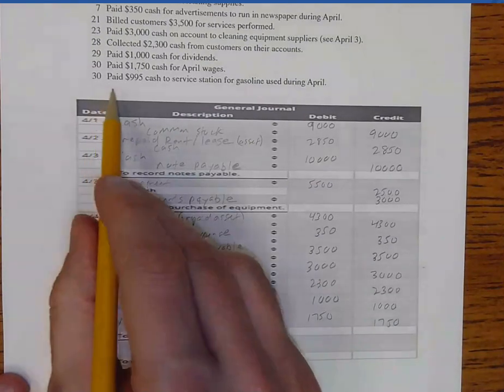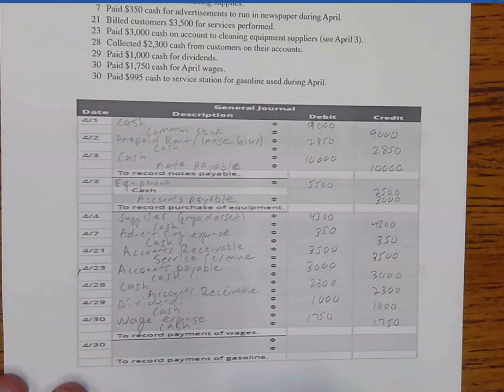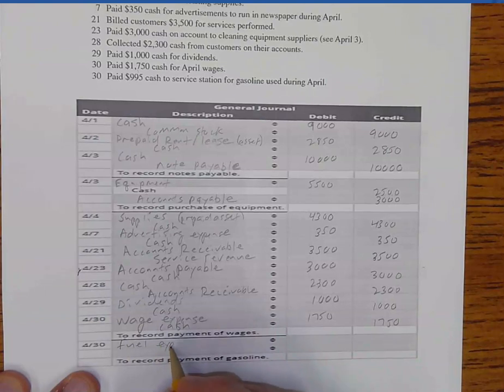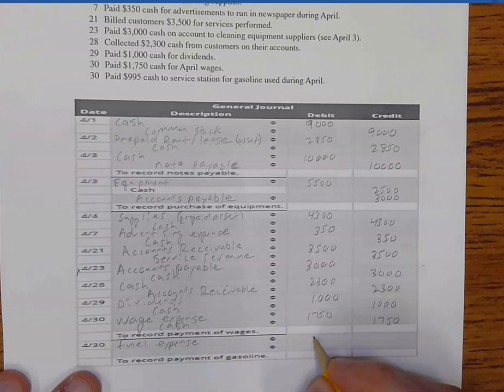And April the 30th, paid cash to service station for gasoline. So again, I don't know exactly what they're looking for here, but I've dealt with a lot of charts of accounts, so I'm guessing it's something like fuel expense. However, it could be automobile expense, something like that. I don't know. If you have this, you'll have enough to figure it out.